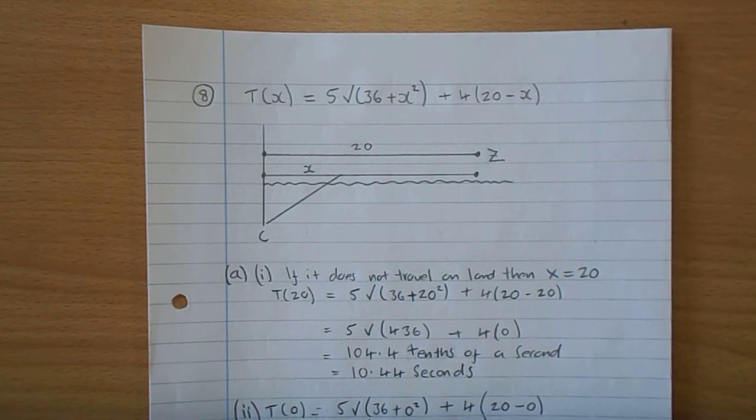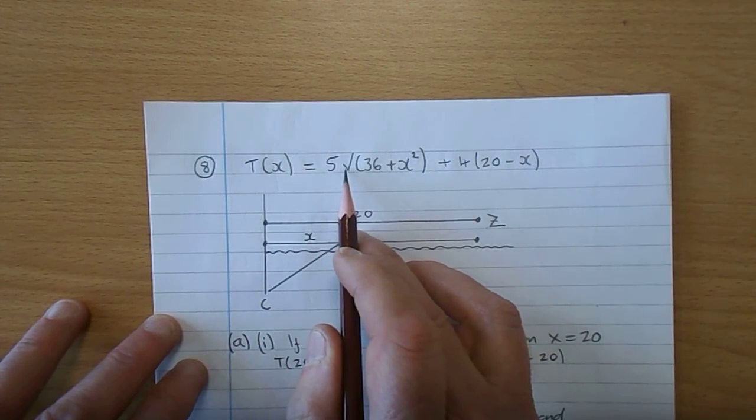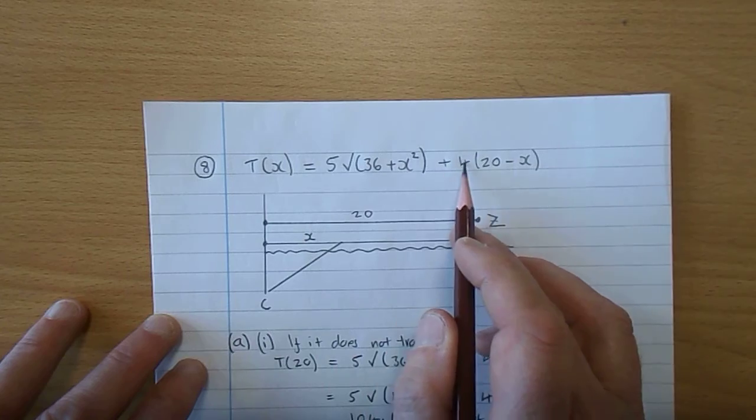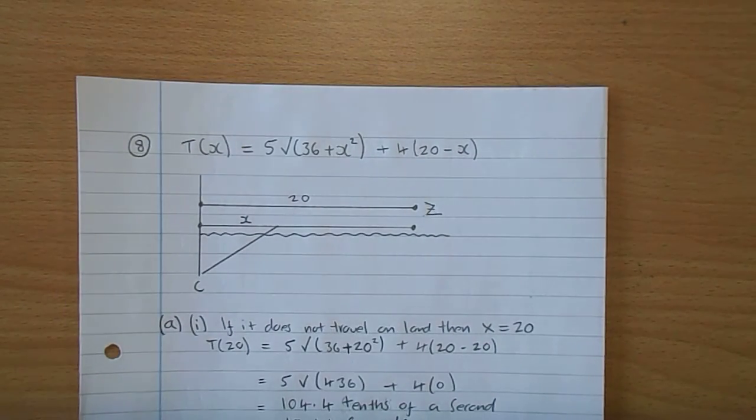This is a higher paper 2 from 2015, and we're now going to tackle question 8, where you have a crocodile stalking prey located 20 metres further upstream. We were given a formula. The time in terms of x is 5 times the square root of 36 plus x squared plus 4 times (20 take x).